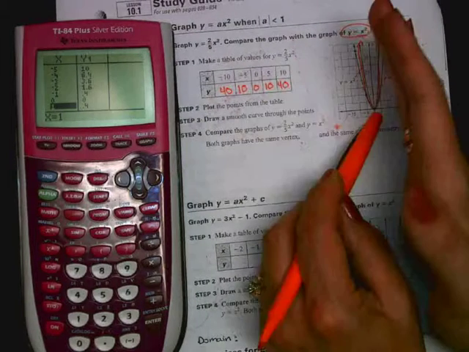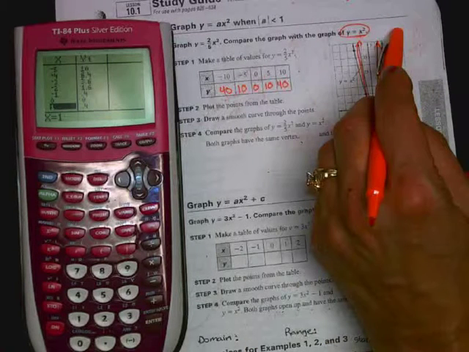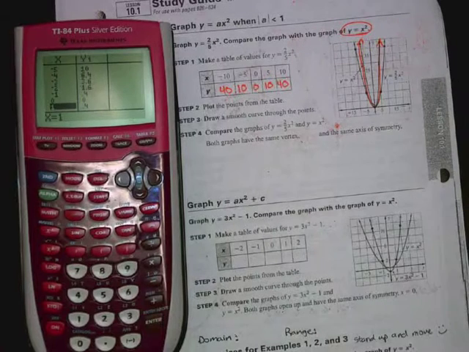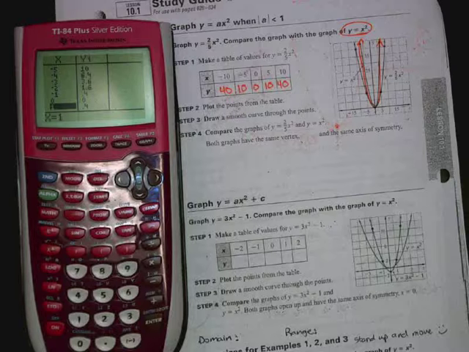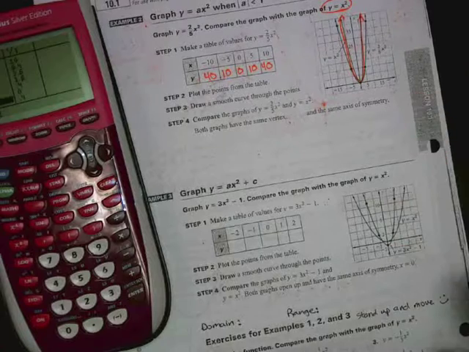Eventually we will have them where the axis of symmetry is not right on the y-axis, and then the numbers should be different. It just depends. They're not always going to look like this. All right, plot the points. Draw a smooth curve through the points, which we already did.